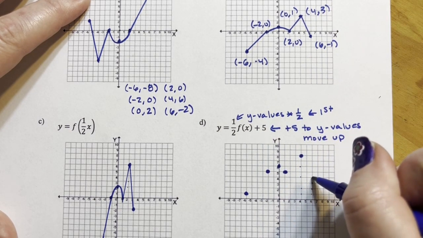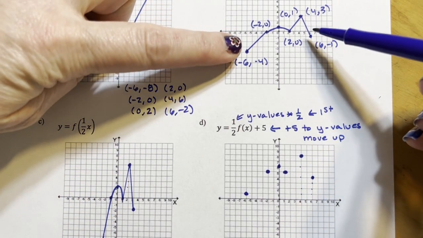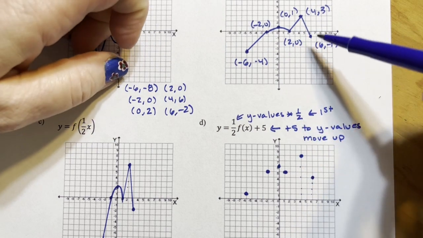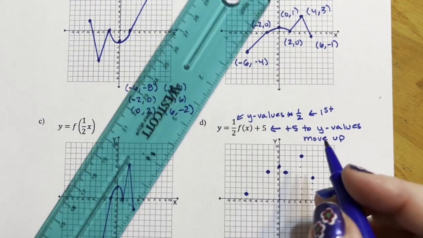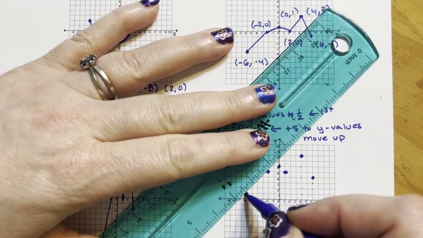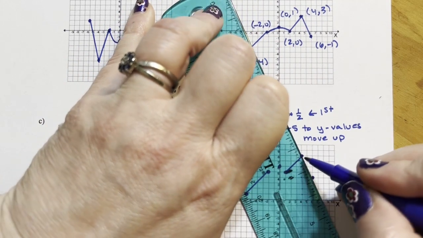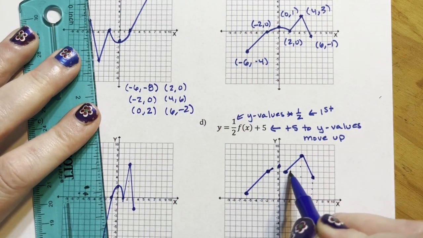1, 2, 3, 4. So this wasn't rigid. This was very much not rigid, but the plus 5 was a rigid change to this because it just slid it up the coordinate plane. Ooh, that should have been here.